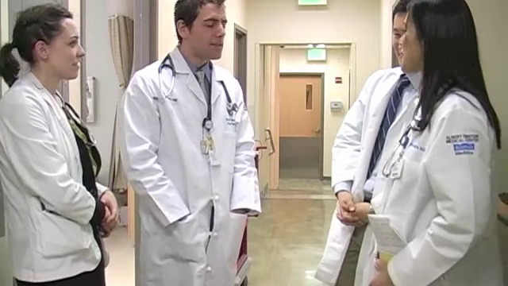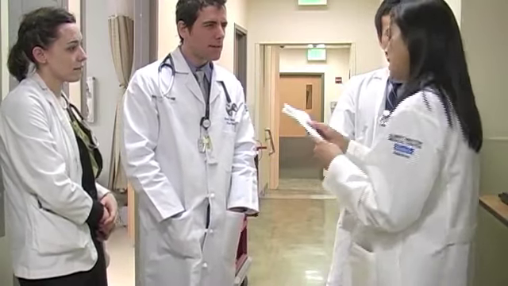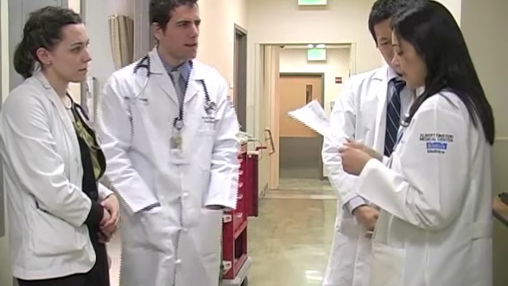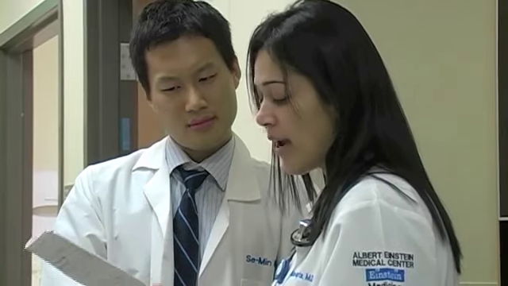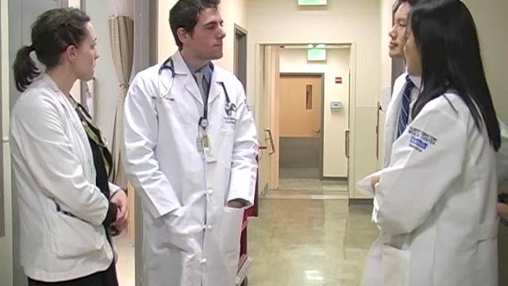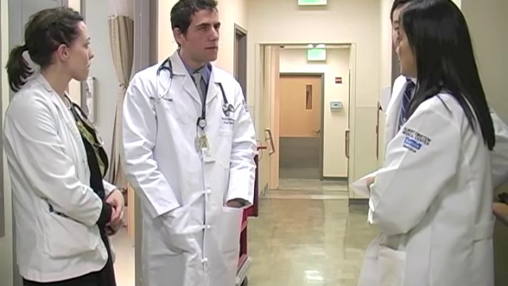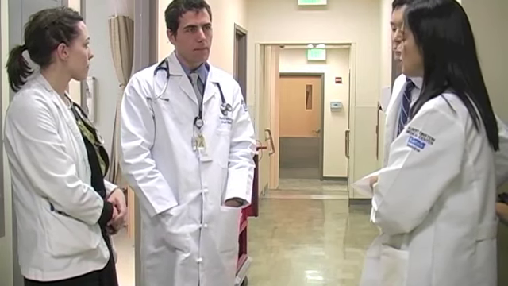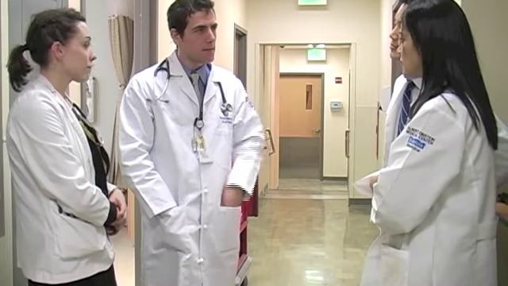All right, and in terms of her labs, she was a little hyponatremic. 133. She had a white count of 14.3, but the rest of everything was okay. Okay, so she's pretty stable, not very hypoxic. It is time to go and see the patient. All right, let's see her. Sure, let's go. Don't forget to wash your hands.